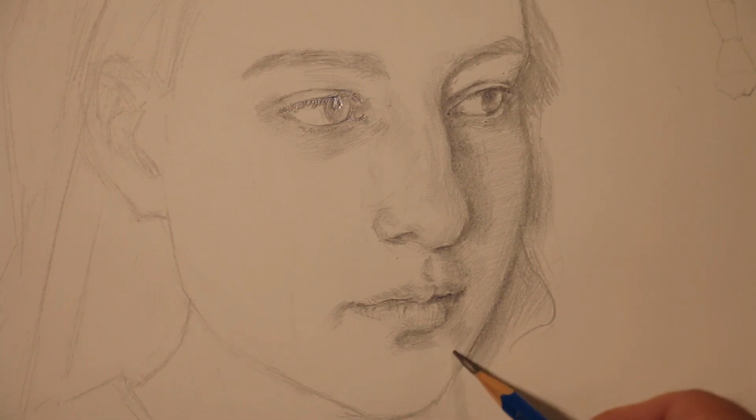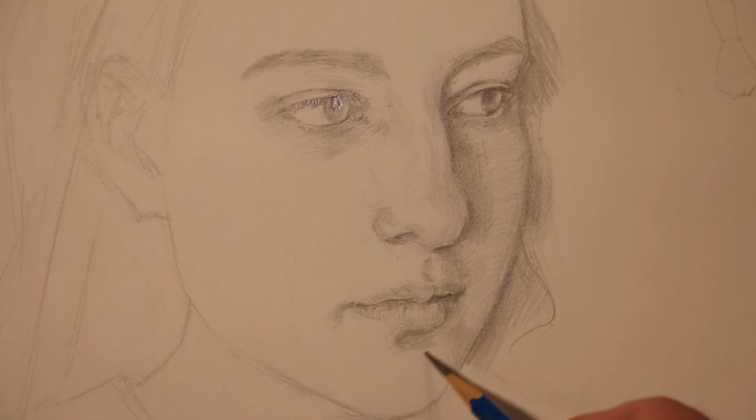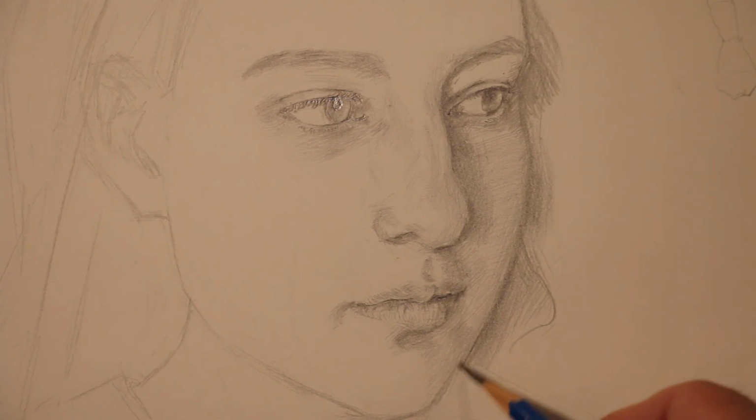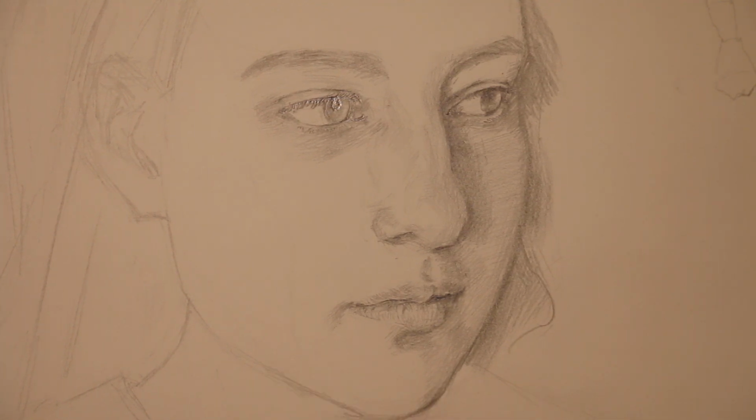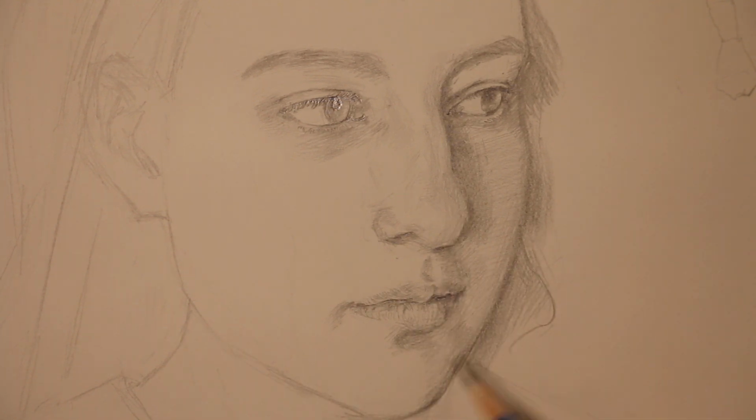So now I work on the chin. I do this part a little dark because I want the chin to stick out a little bit. This is about understanding the photo.